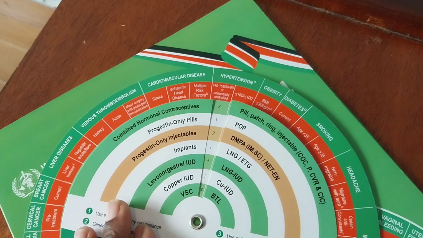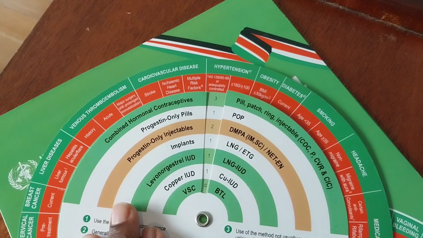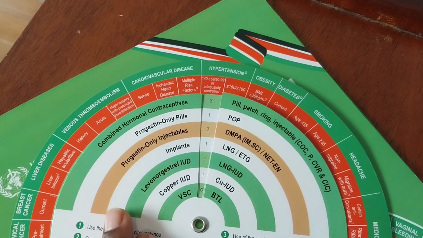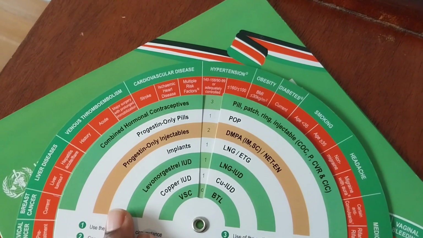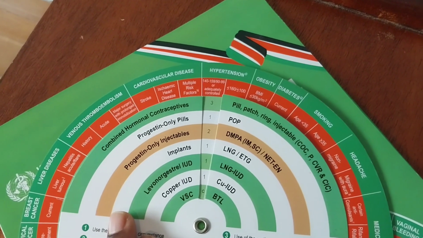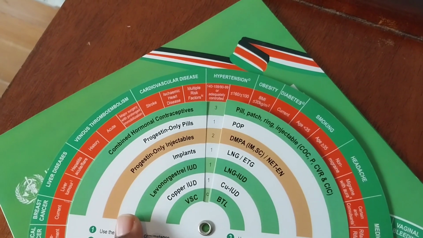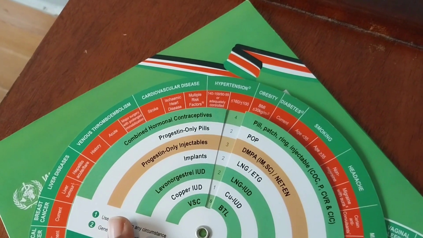Hypertension: a hypertensive patient presents to me with a diastolic of 90 to 99 and a systolic of 140 to 159. I can't give combined hormonal contraceptives, but all the other methods, progesterone only pills, injectables, implants, IUD, are safe for this mother.